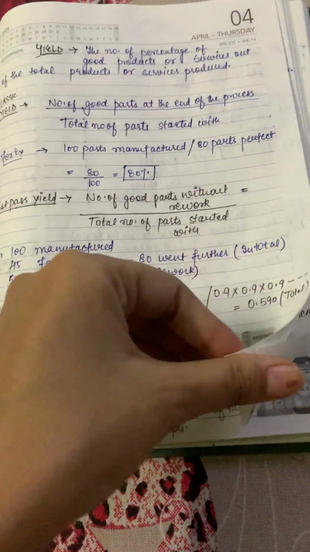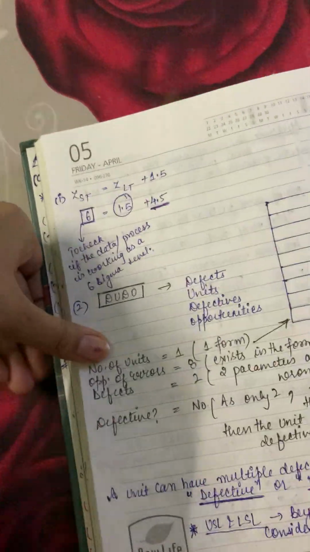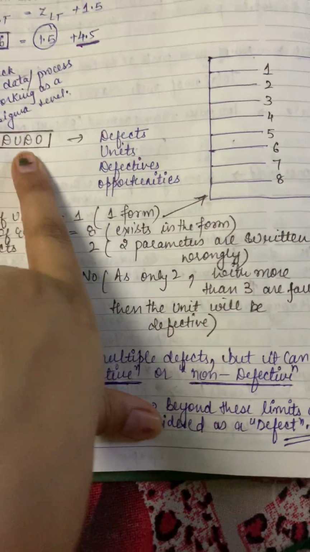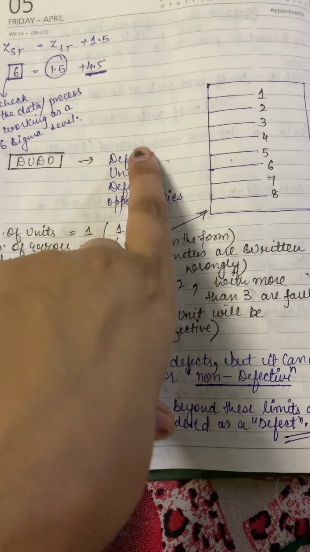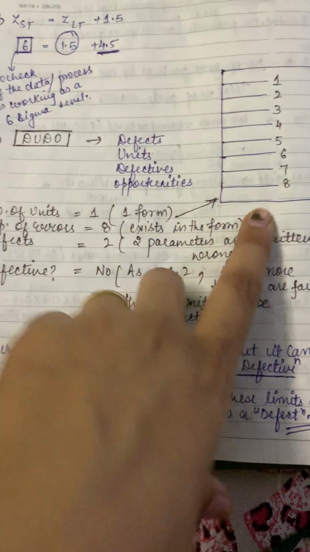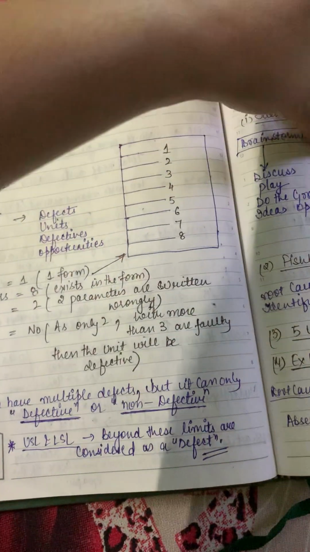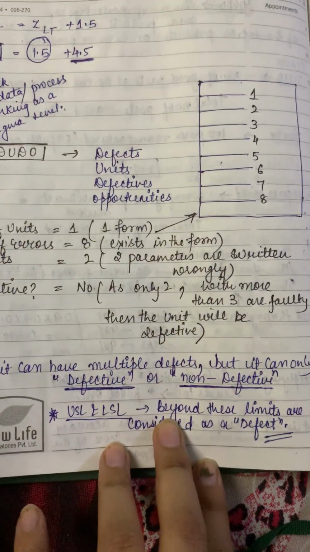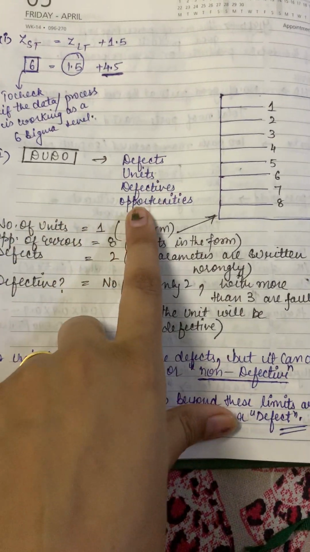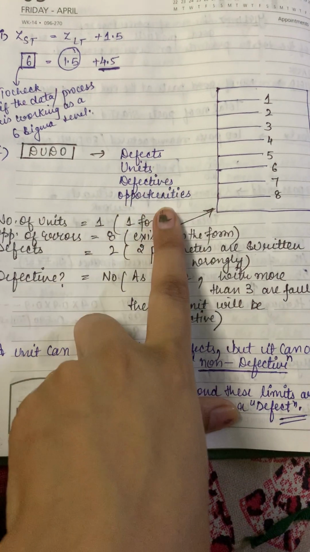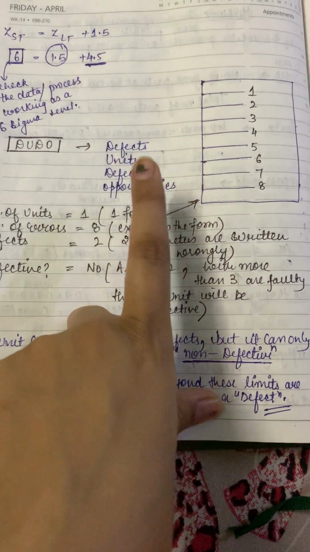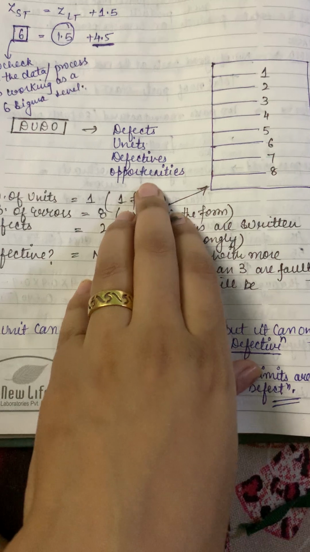So next we have DPU. DPU is defects per unit, with defectives and opportunities. I am sure you must have heard about this before in our yellow belt training. Let's talk about it. Don't get confused here.